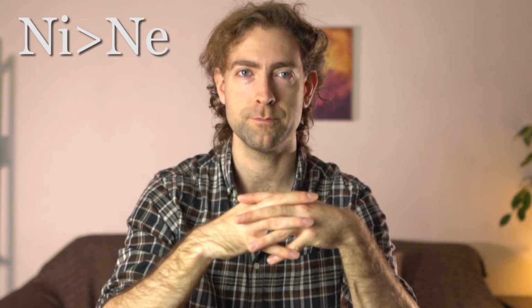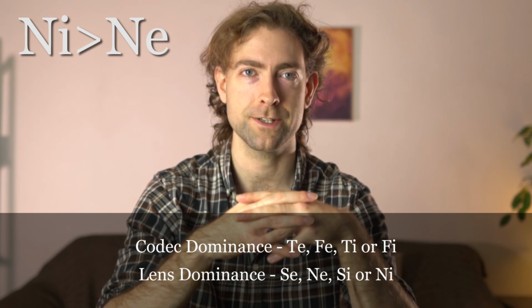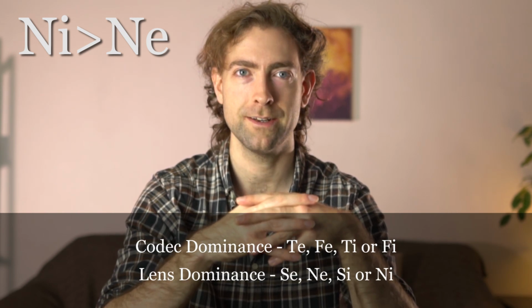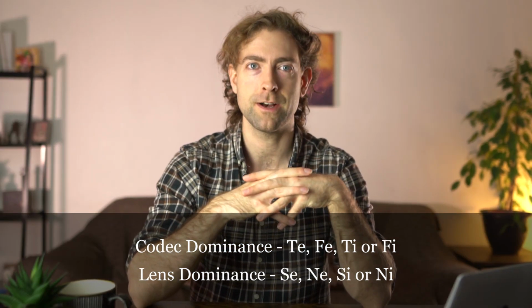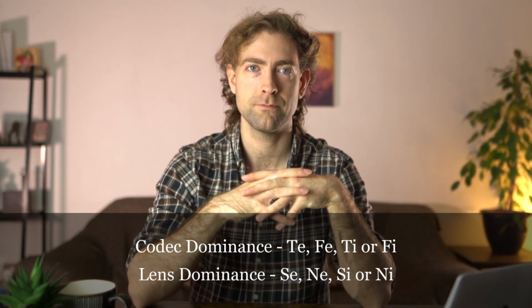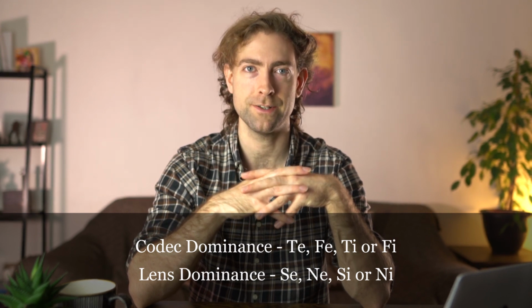And this is all the more apparent when you consider the fact that the ISFP and ISTP are codec dominants, and therefore there is an exacting rational nature to this particular introverted intuition auxiliary function. And when we're talking about cognitive functions being rational or irrational, rational doesn't mean more logical. It just means it has a certain agenda.